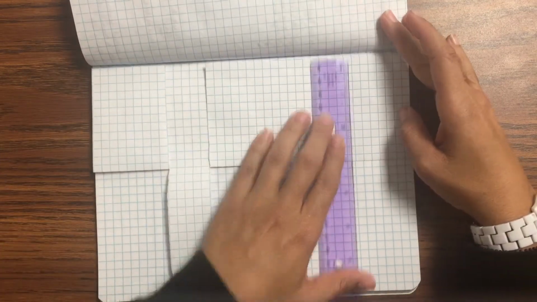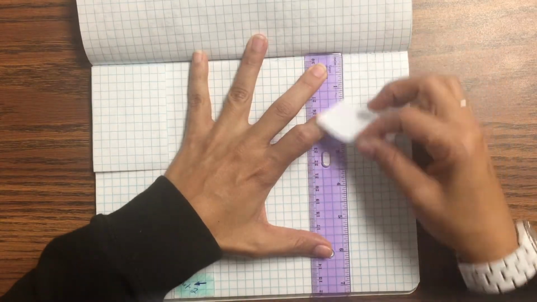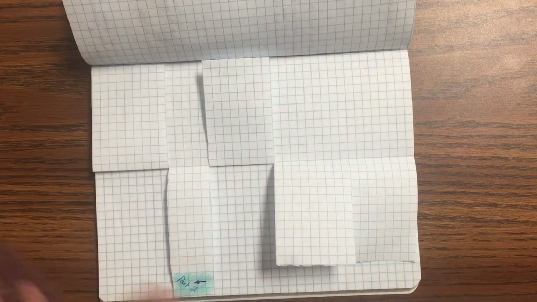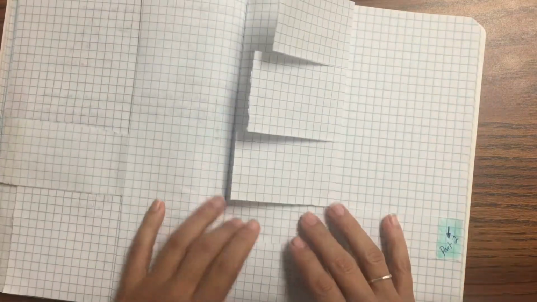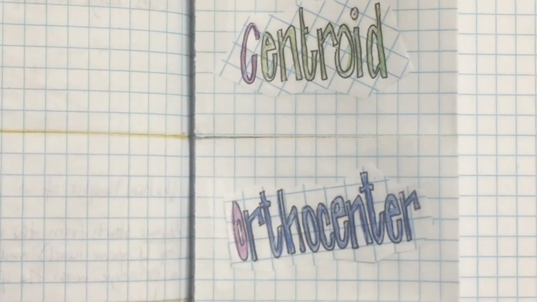Alright, then we need 4 tabs, so we can just leave the bottom one as is, and we need to split up the top in 3 equal parts. So kind of use your best guesstimate. We need 3 equal parts. So it looks like this has 4 tabs. Alright, pause the video and copy those down.